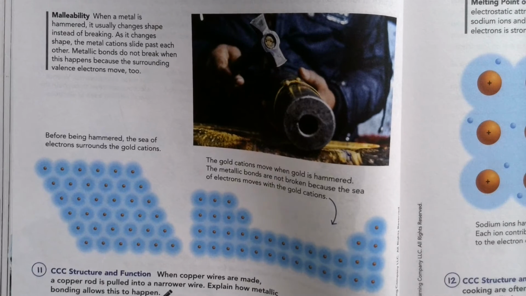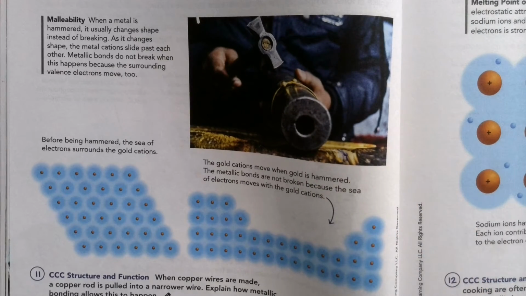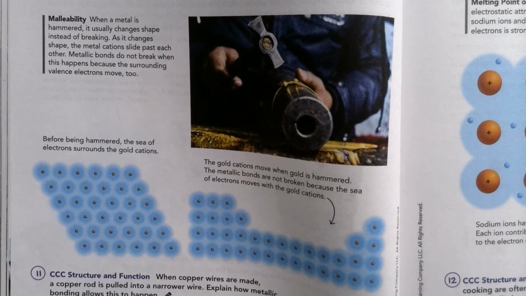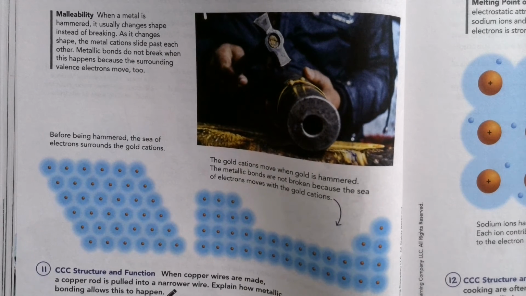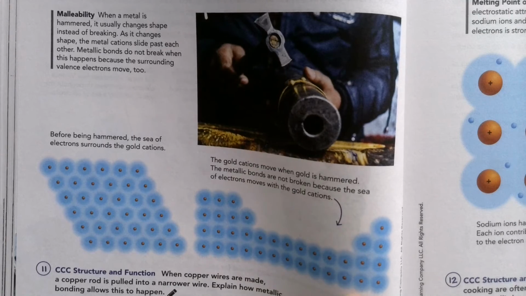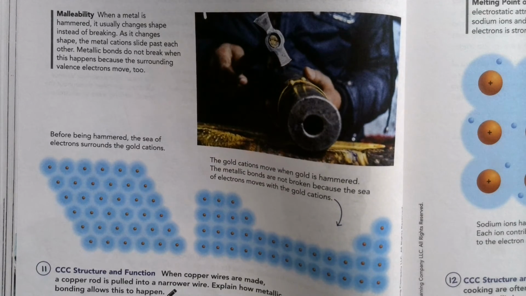In the previous video we talked about ionic bonds. When you hit a hammer against the ionic crystal, it's going to shatter. It's because it forms these tight bonds. Metallic bonds are going to be much more flexible.